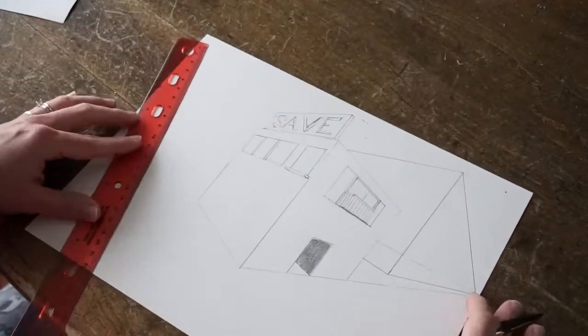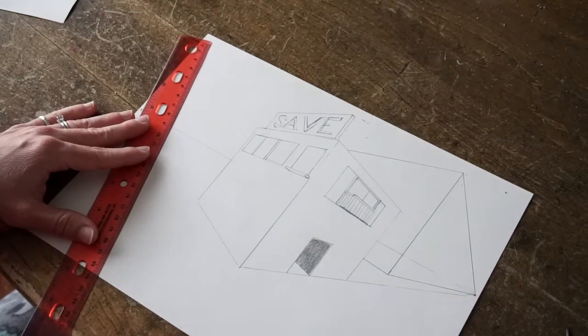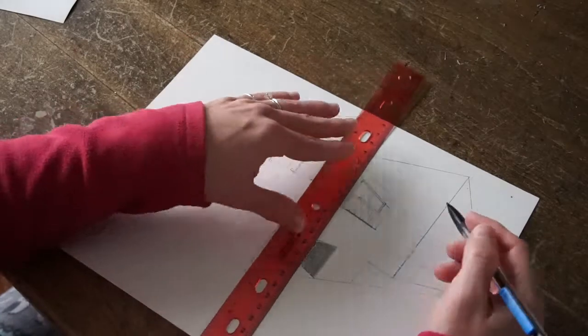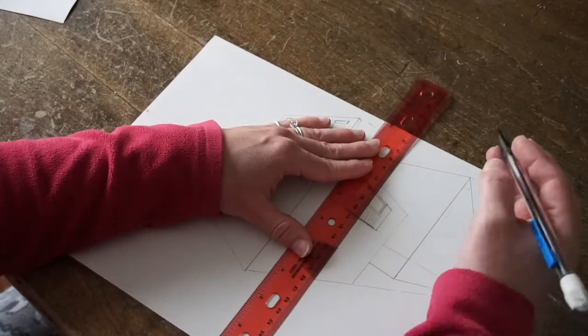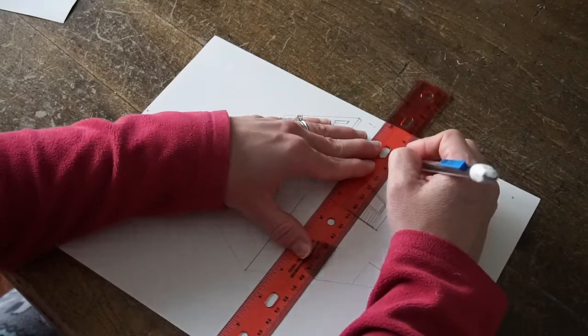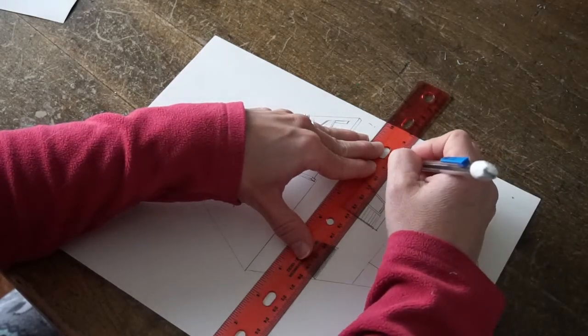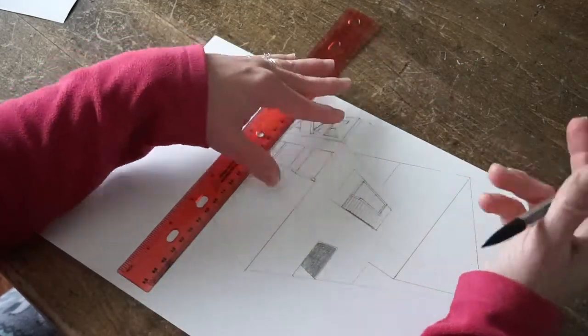There we go. And now you can start to see how I have another building sitting back behind. I'm going to make this building a little bit taller. So I'm going to move my ruler, my vertical now. I'm going to cut off the building in space, and I'm going to move it up here.